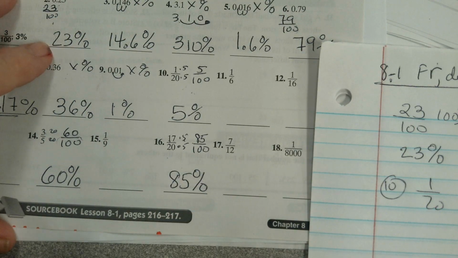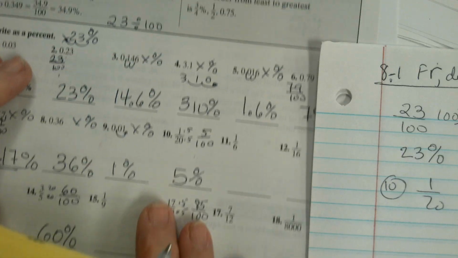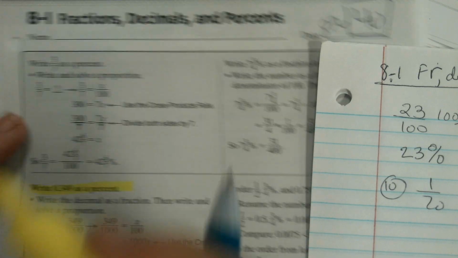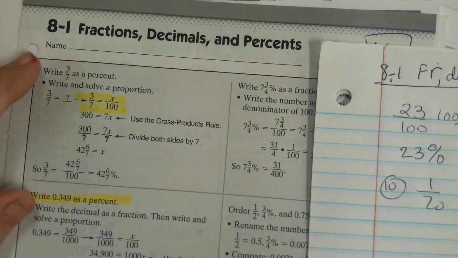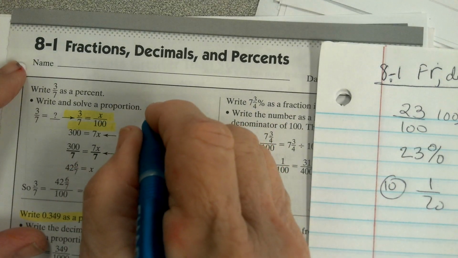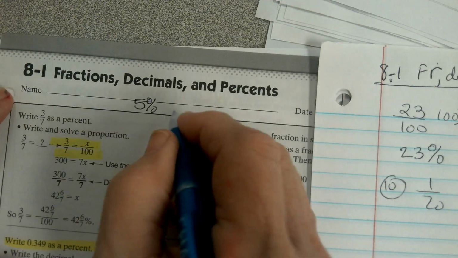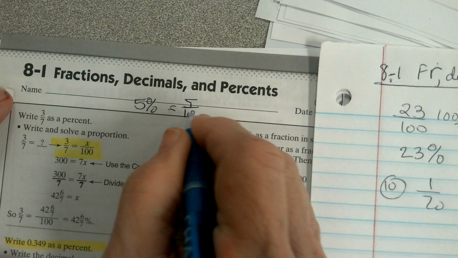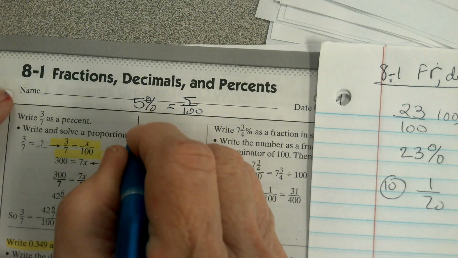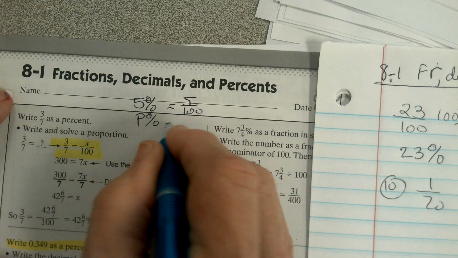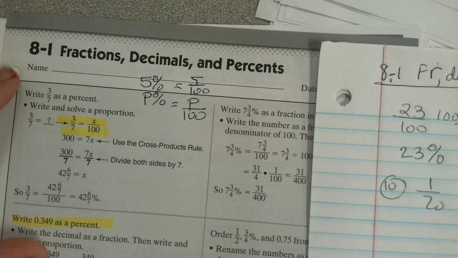Okay. And now we're coming to the ones that they say set up as a proportion. Okay. So that is this. So if I don't know my percent, normally, if I have this, that is equal to 5 over 100. Do you agree with that? Okay. But if I don't have my percent, it's going to be P over 100 if I don't know my percent.